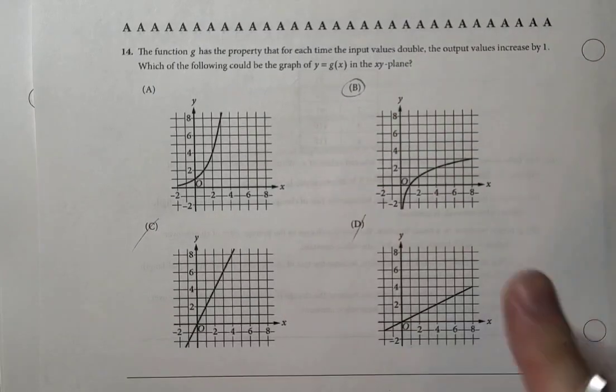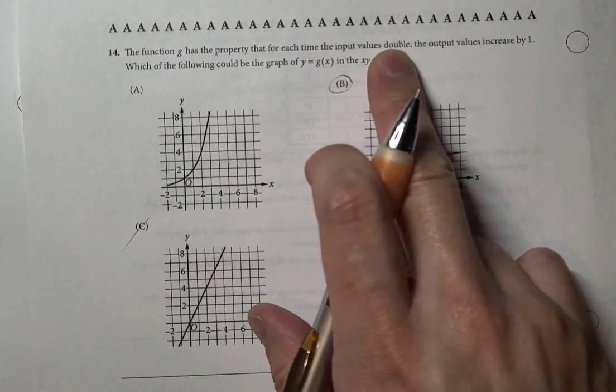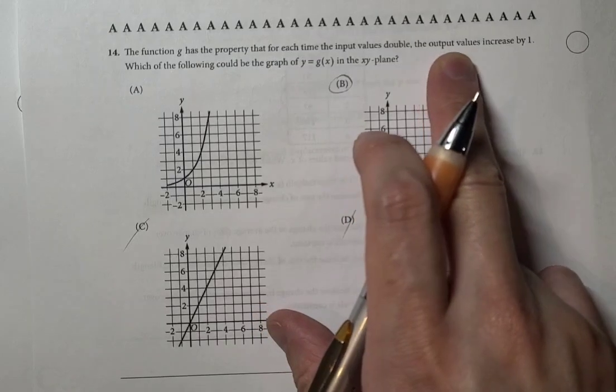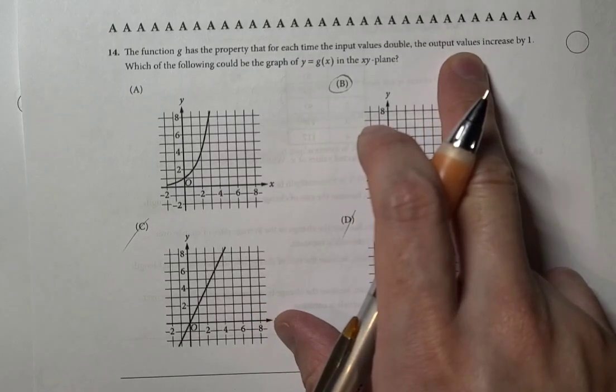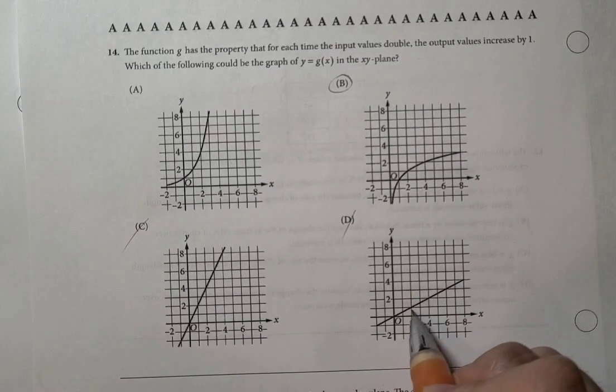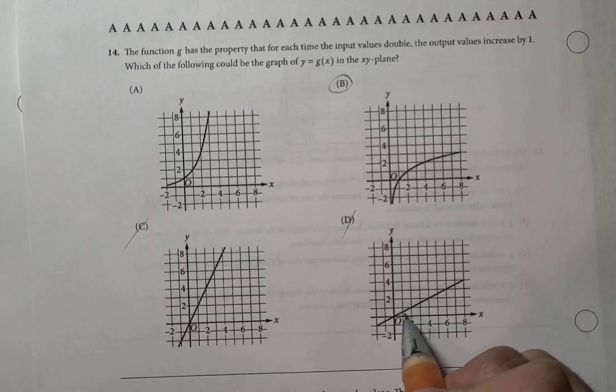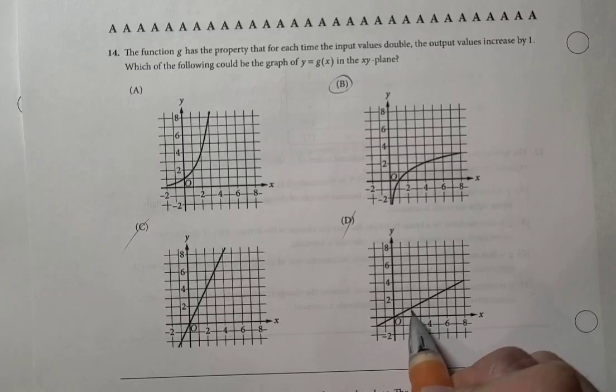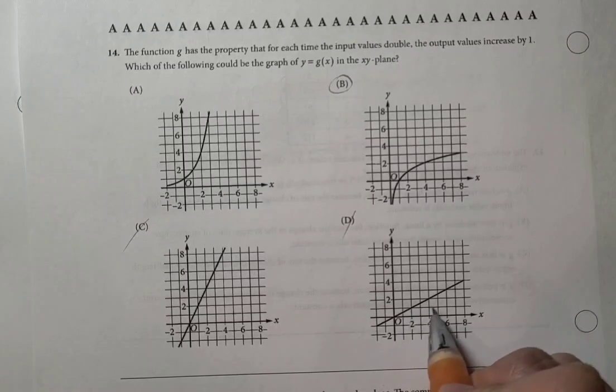But I take that back, actually. If the input value doubles, the output value increases. But yeah, actually, it does double. For example, let's take this example here. 2, if it doubles, it should be 4, right?